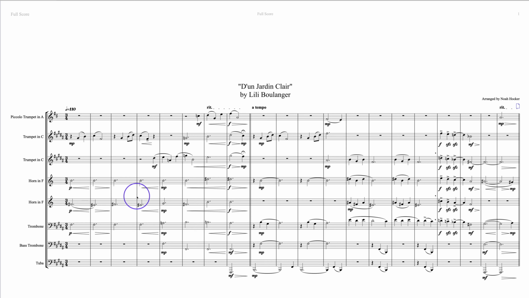So in my way of thinking, this should be completely reversed at the beginning: piano espressivo, crescendo, diminuendo. And the horns and trombone behind it can just hold their little chord behind it.